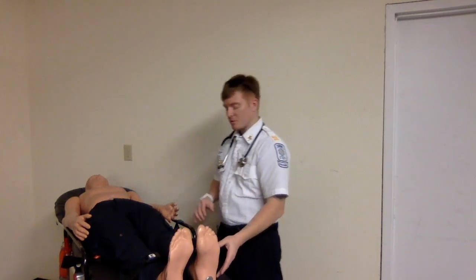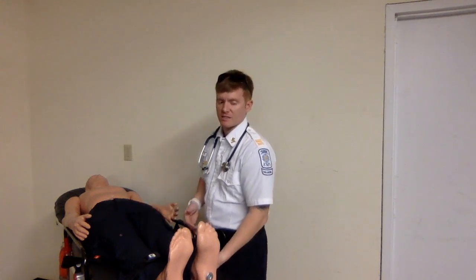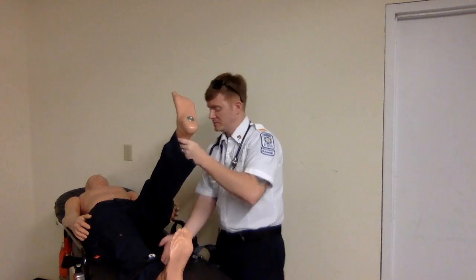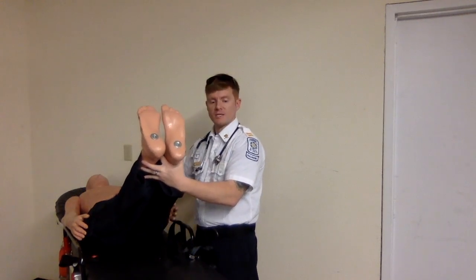The next thing we want to do is assess for color change. So we would raise the patient's legs approximately 30 centimeters, and we would note color change within the legs.